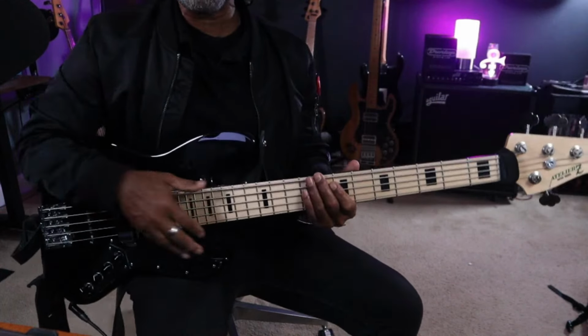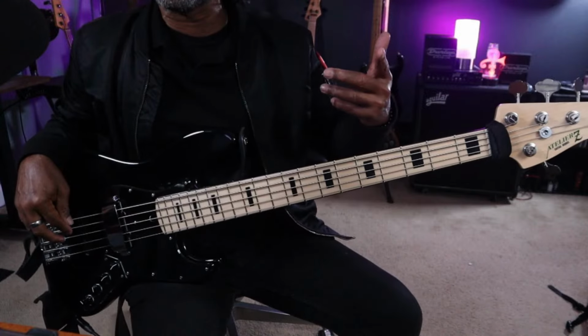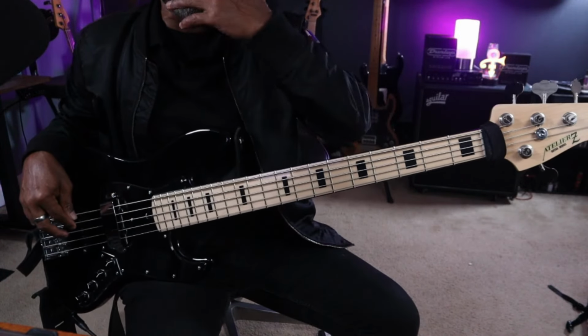I'm gonna do this on a 5 string. The same 4 strings that exist on the 5 string exist on the 4 string, so don't sweat on that, right?